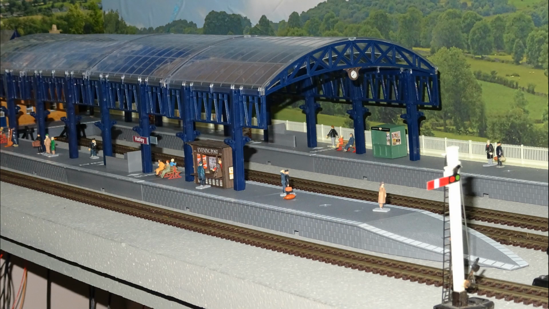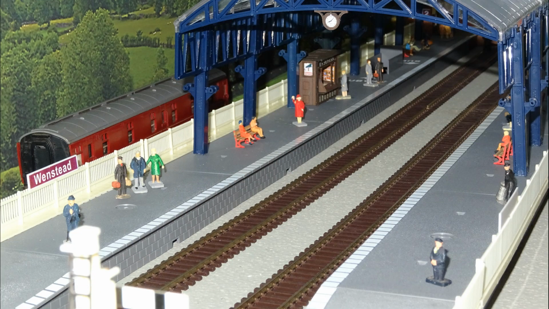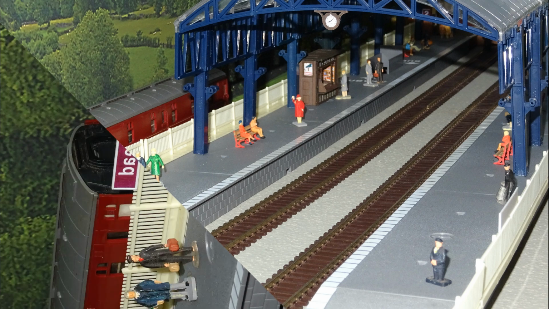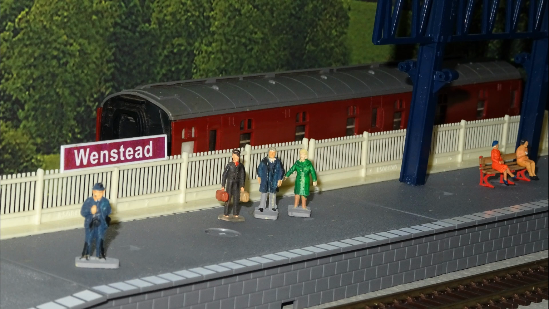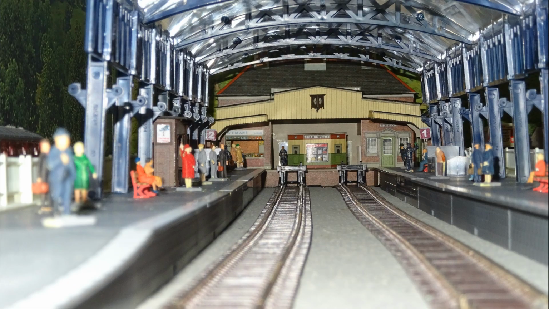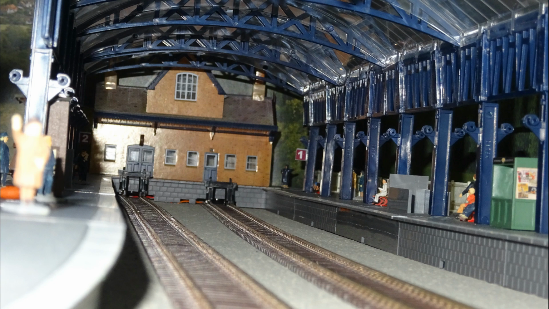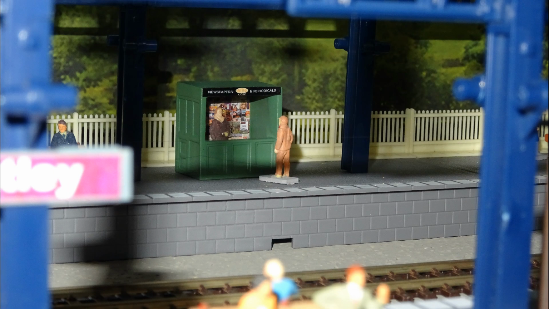Here's a view into Hatley Station. And here into the end of Wenstead Station. Folks at the end of platform 2. And looking right into Wenstead Station along the tracks. And the best I could manage for looking into Hatley Station. As a last thought, I added a customer for the Scaledale kiosk.